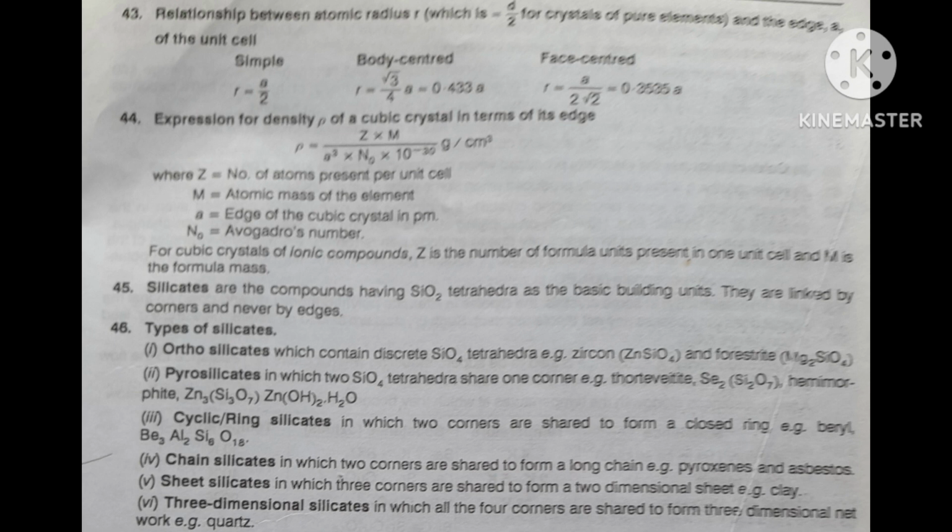Now the next type is the sheet silicate, the fifth type. You will get silicate in the form of a sheet. Here three corners are there. Till now you have seen two corners, in cyclic also two corners, in chain also two corners. Now in sheet, three corners are shared to form a two-dimensional sheet.